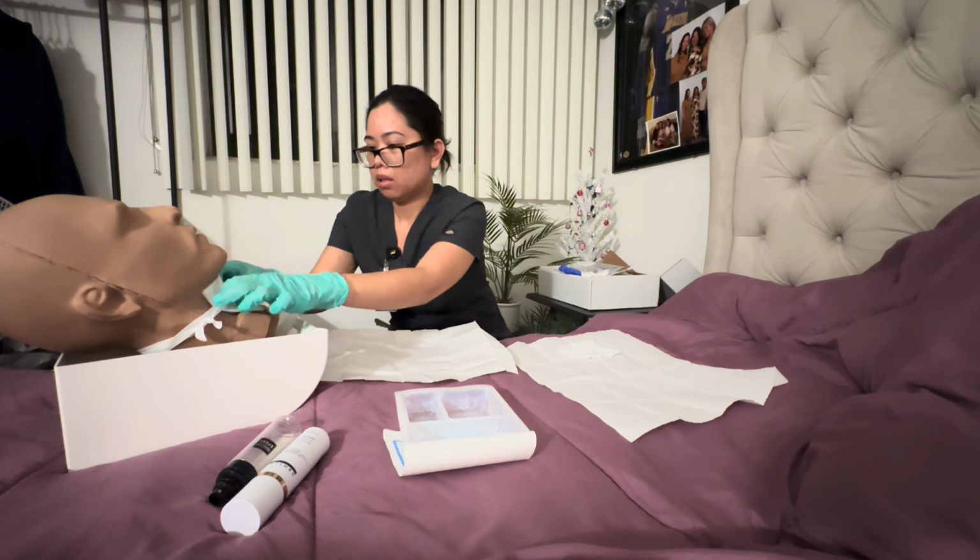Okay, now that's been put, we're gonna also be using a 4x4 gauze, a folded 4x4, and we're gonna put it on the knot area. And this is for the patient's comfort, so he doesn't feel those knots and long ties around this area.